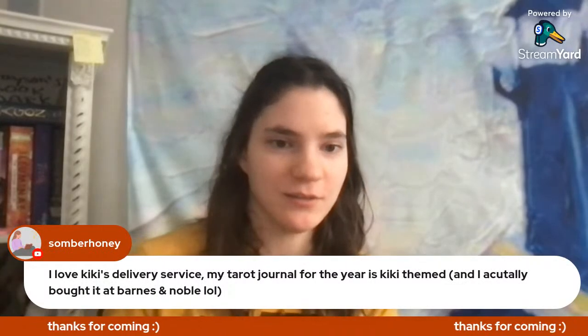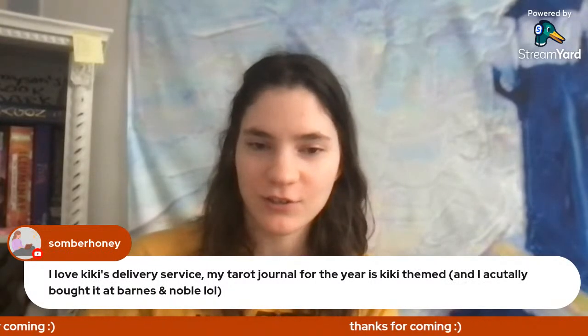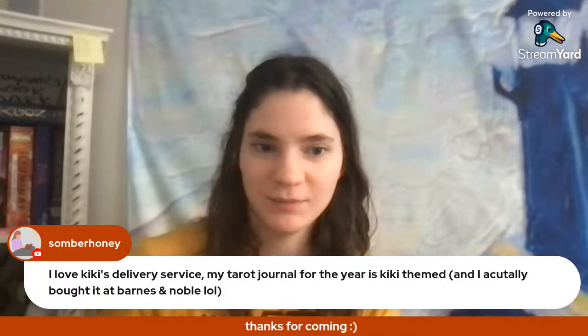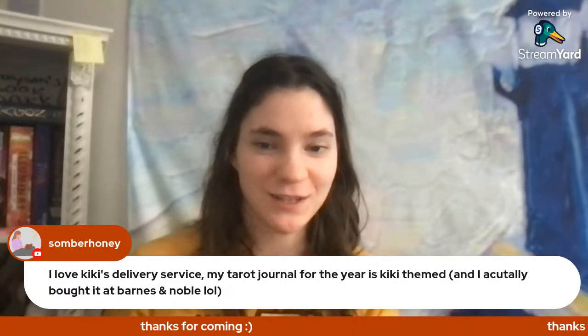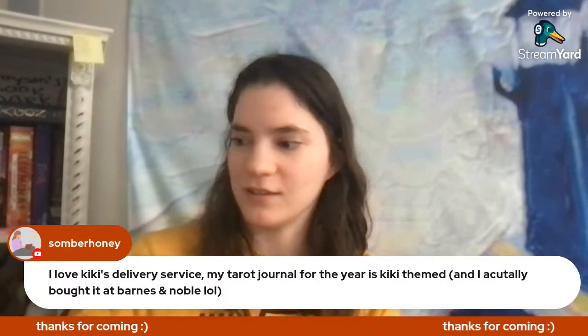You love Kiki's Delivery Service, interesting. Oh, your journal is Kiki themed? That's cute. That's cute. I also saw with this Spirited Away deck, there were some really, really stinking cute Totoro mugs as well. So that was cool.